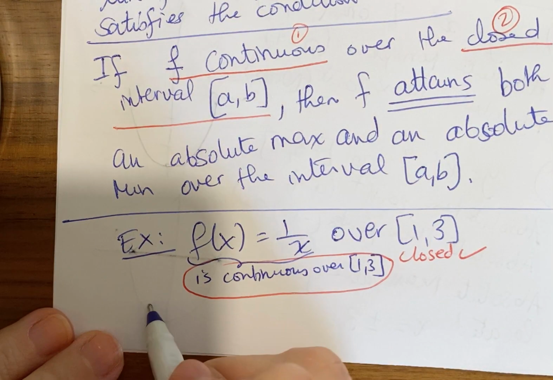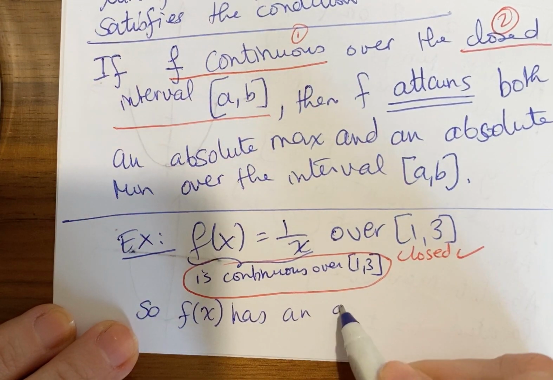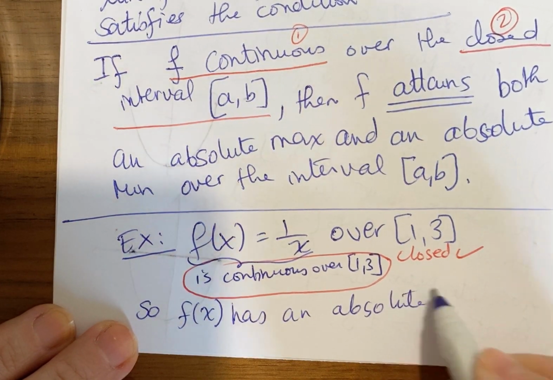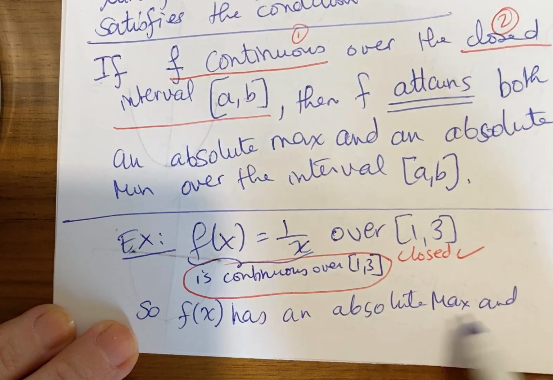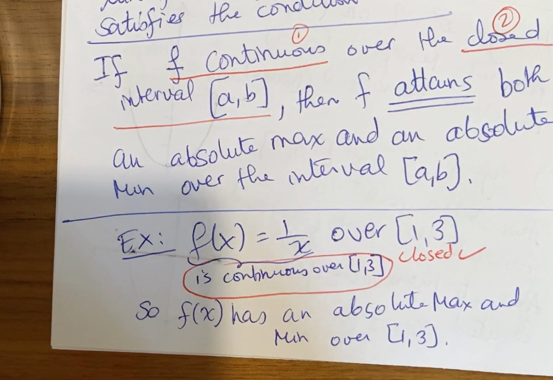So now what can we say? We can say f of x has an absolute max and min over the interval from 1 to 3. Perfect. We guaranteed they have one. Okay, fine. What is my goal? My goal is not guaranteeing they have one.